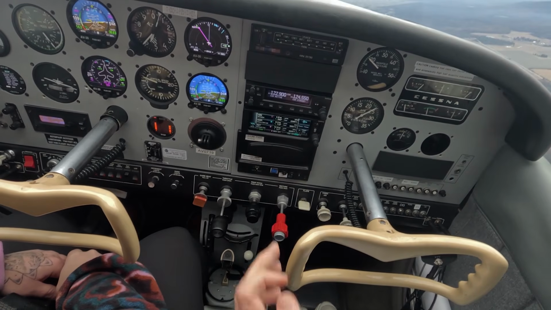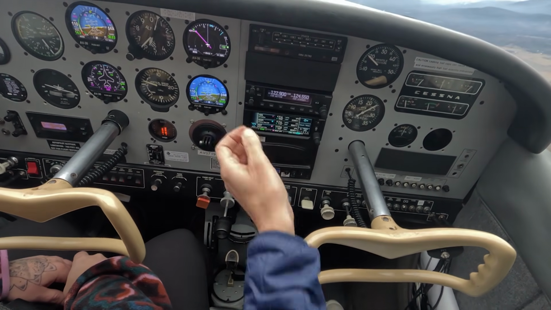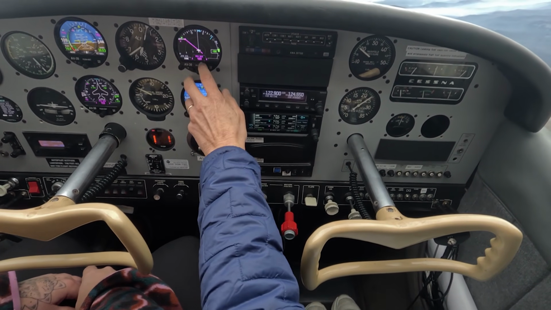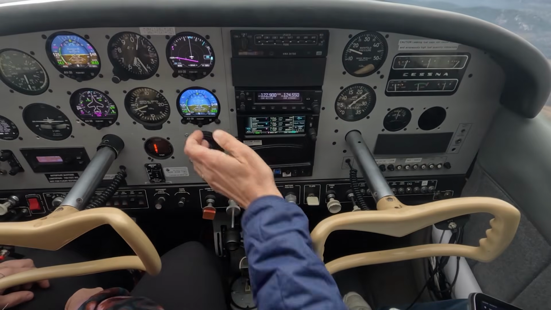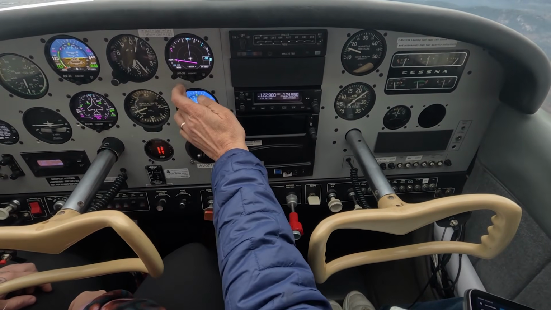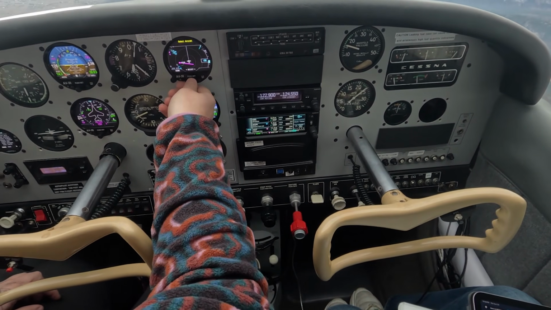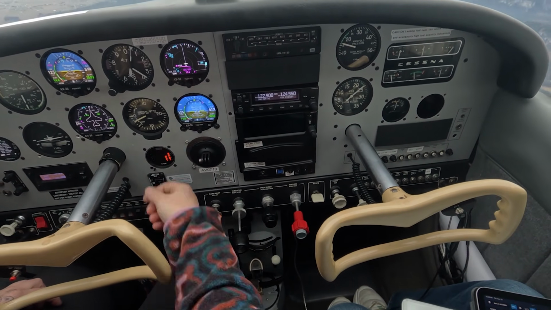So now obviously we're going off course because we're using the heading bug. We also have this ability to change the heading bug now on here. So you can control the heading bug from here, or you can control it from here. Oh, that's nice. Got to click it again, and now you've got the heading bug. That's so nice.